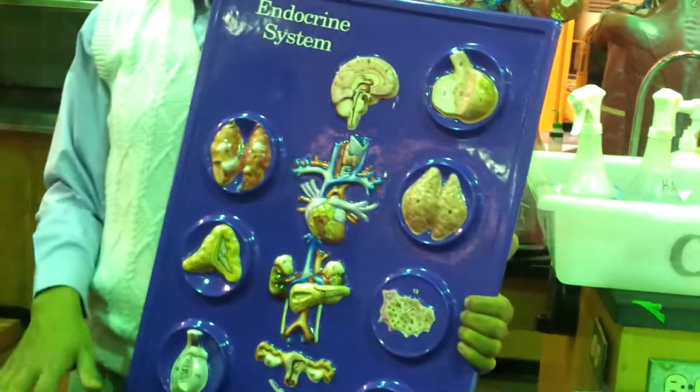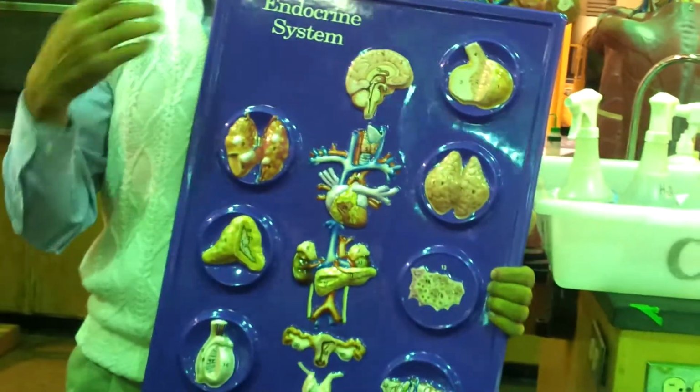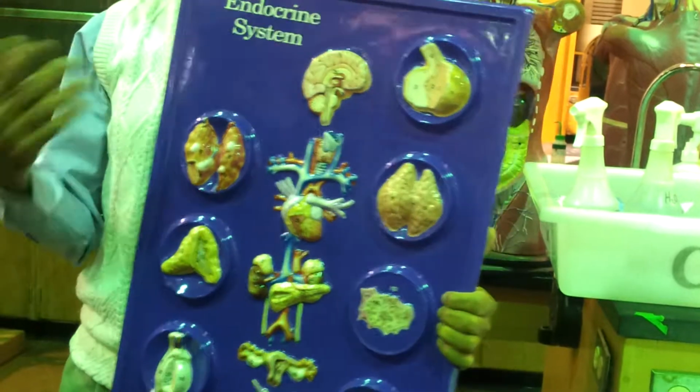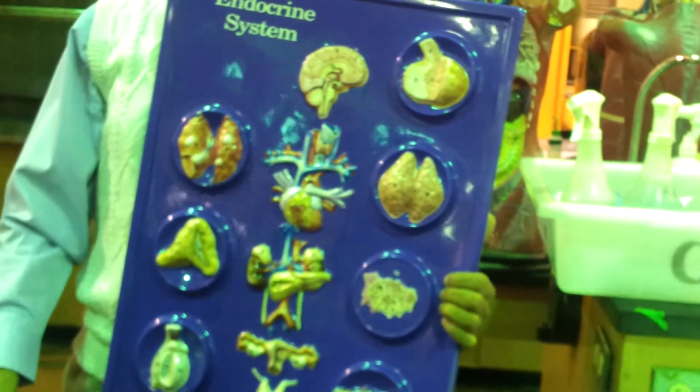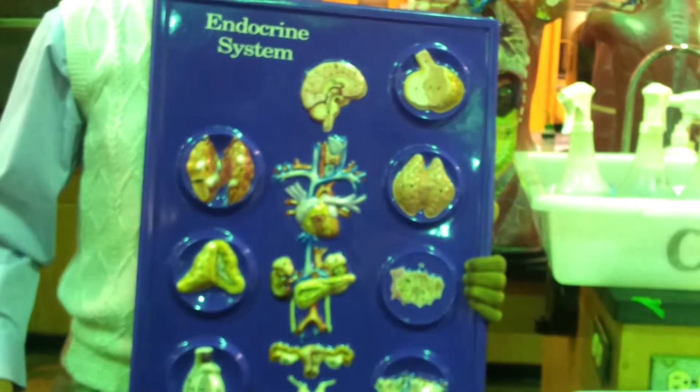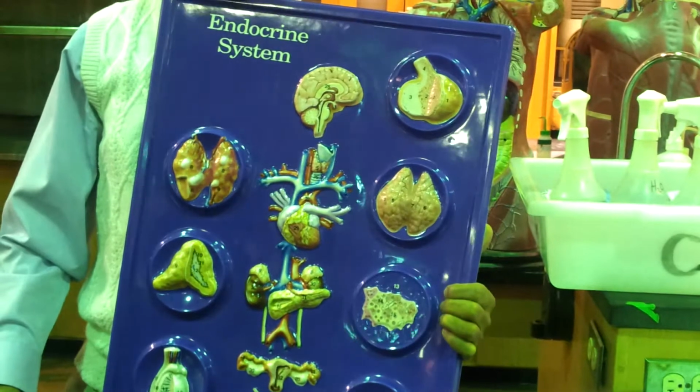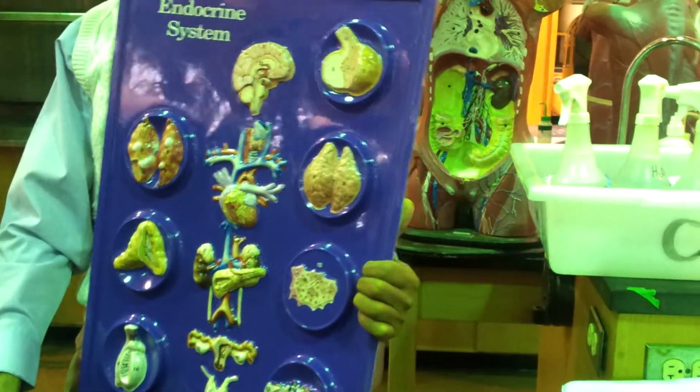Those hormones control your metabolic rate. Metabolism, how slow or how fast. Okay? They control your basic metabolic rate, BMR, basal metabolic rate.